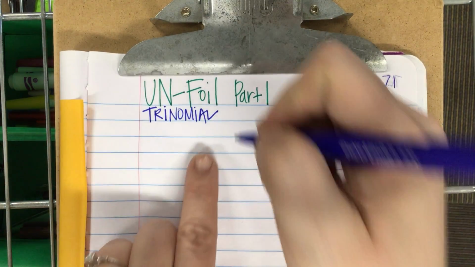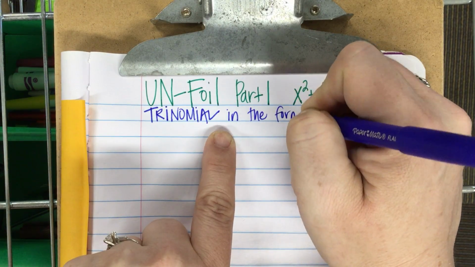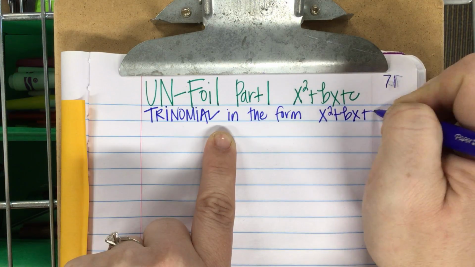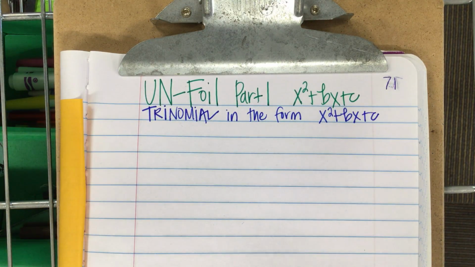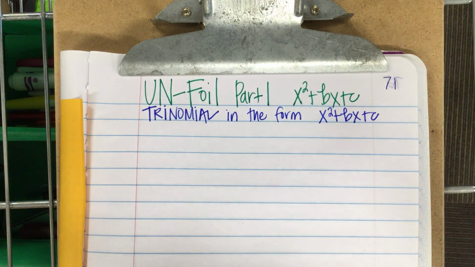This trinomial will be in the form x squared plus bx plus c, or maybe a different variable, maybe y squared plus by plus c.